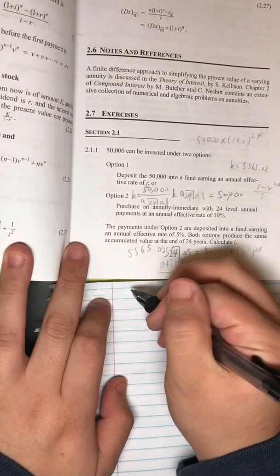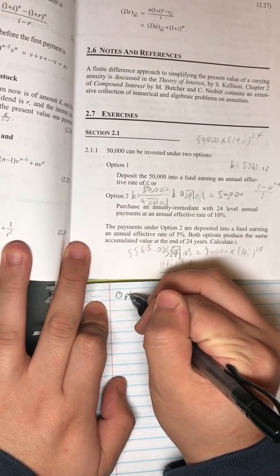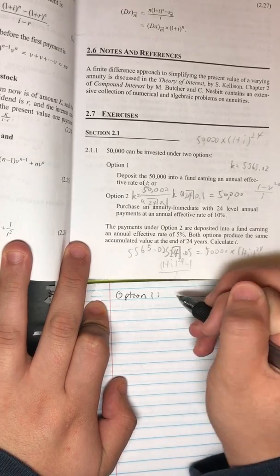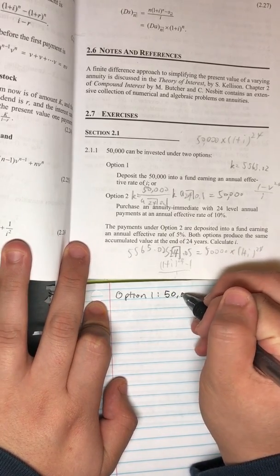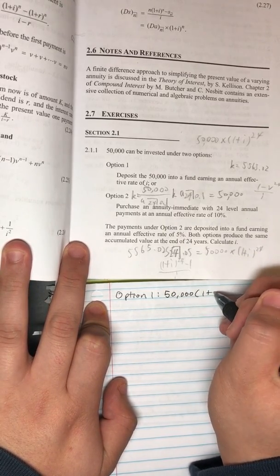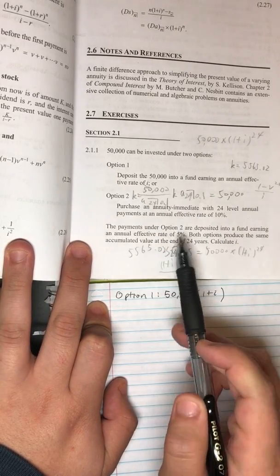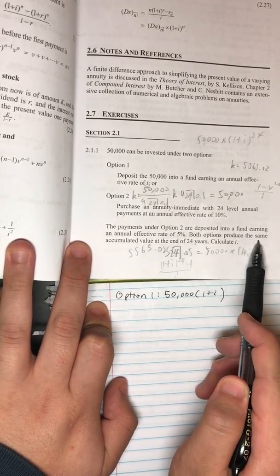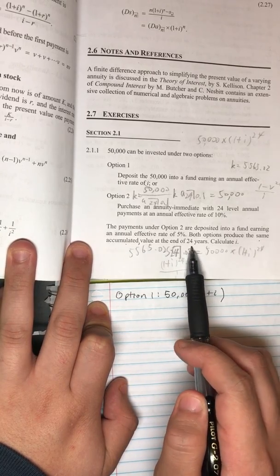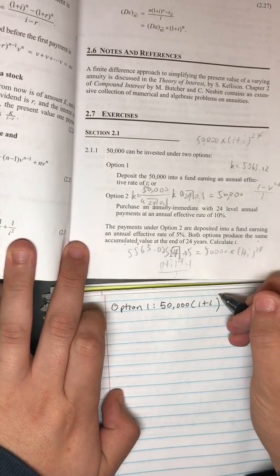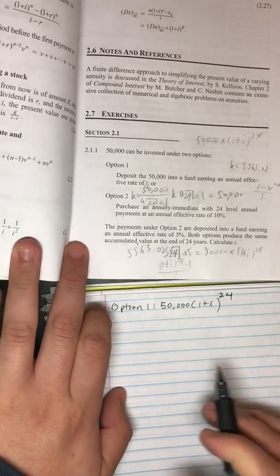So with option 1, we can deposit this $50,000 with an interest rate of i, and we're just going to skip over the problem to see that they produce the same accumulated value at the end of 24 years. So that's our time, 24.